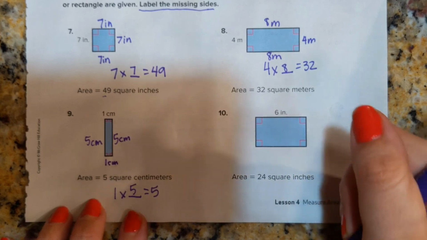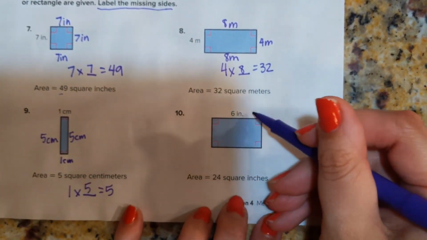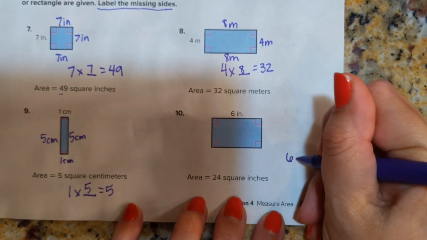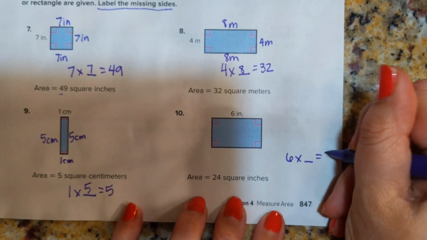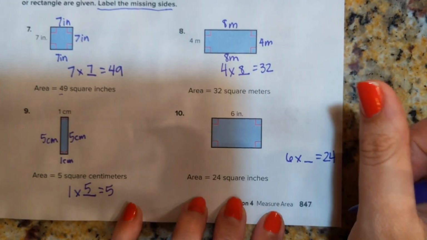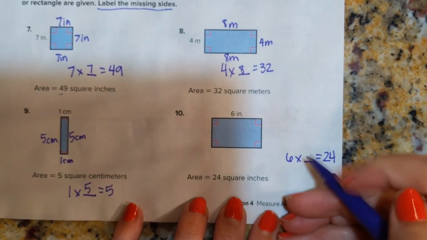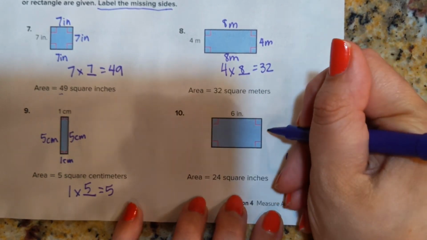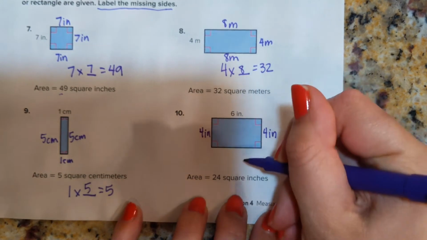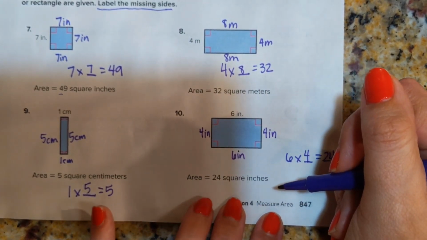Yeah? Okay. This one. 6 inches on one side, 24 is the area. 6 times something equals 24 for the area because length times width equals area. So 6 times what equals 24? That would be 4. So we have 4 inches. I hope you're writing your units when you do this. 4 inches and 6 inches. All right, go ahead and do your quick check.